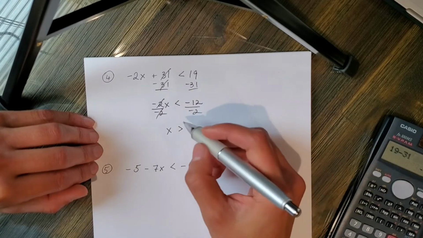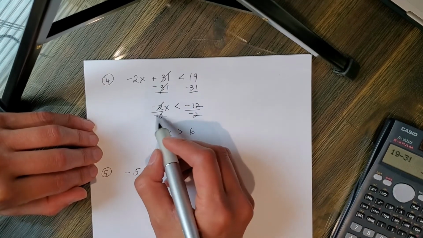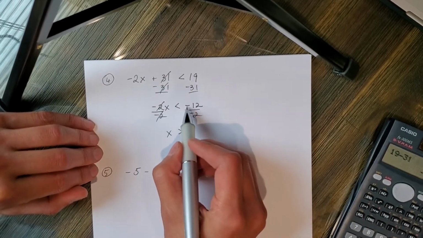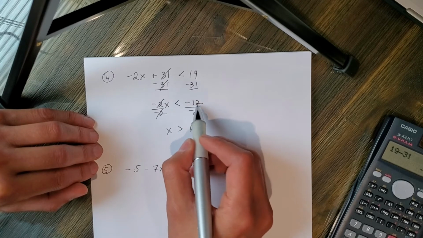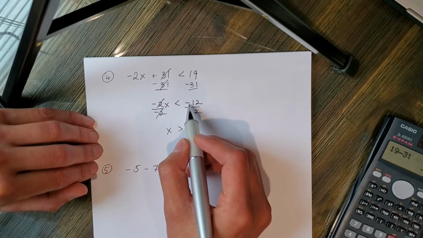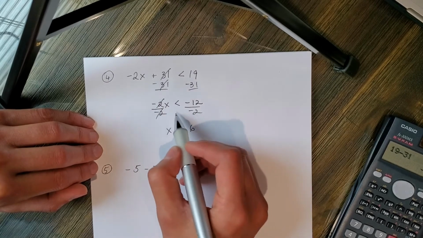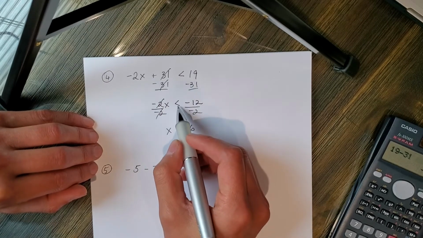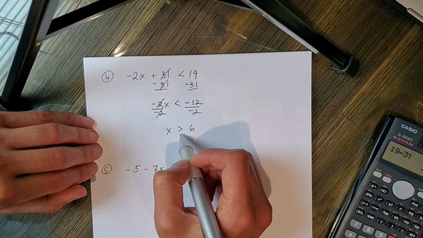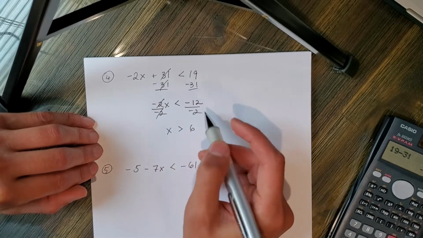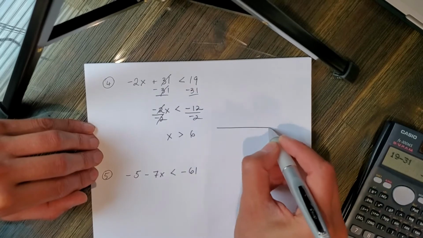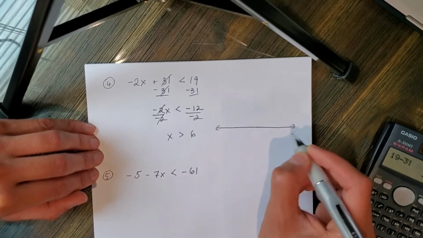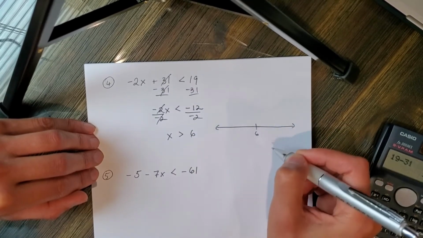Okay? So, again, we divided by a negative number. It makes no difference whether the other number here that was by itself is negative or not. It makes no difference. If we divide by a negative here, we must switch the direction. So notice here, it was less than, but now we have to make it greater than because we divided by a negative, okay? So when I graph my answer, I'm going to put the 6 right in the middle.